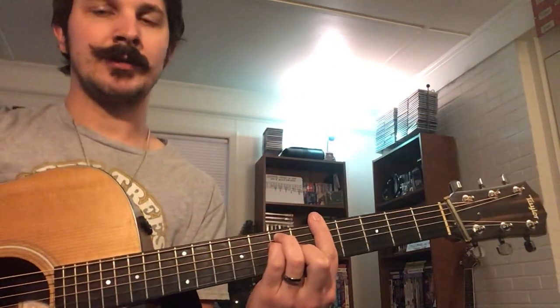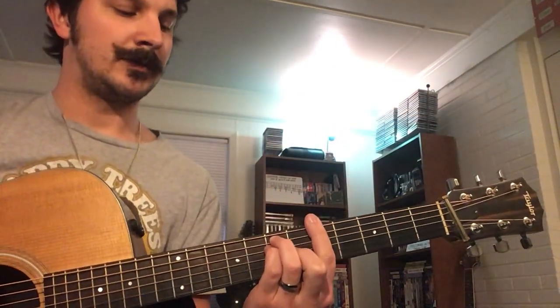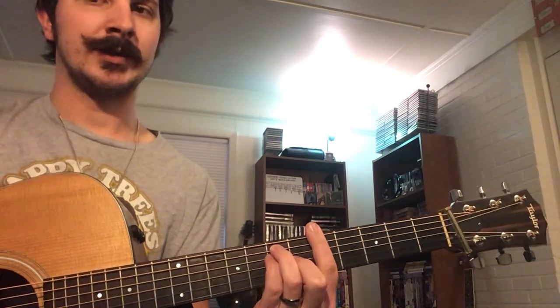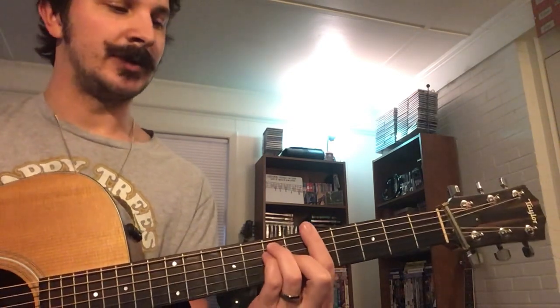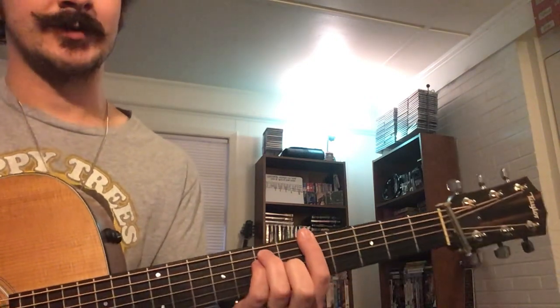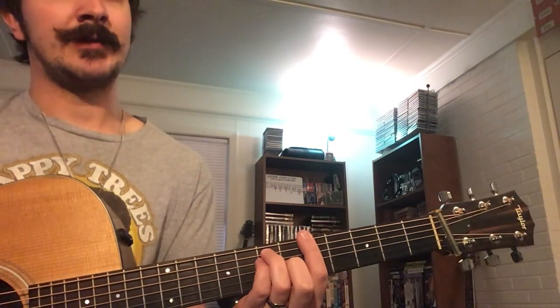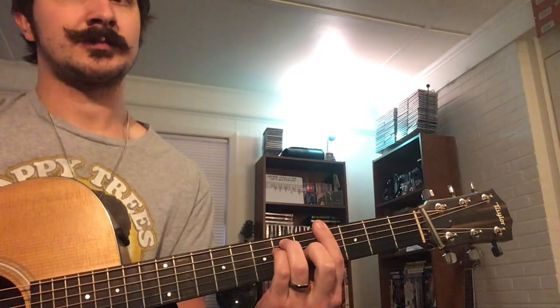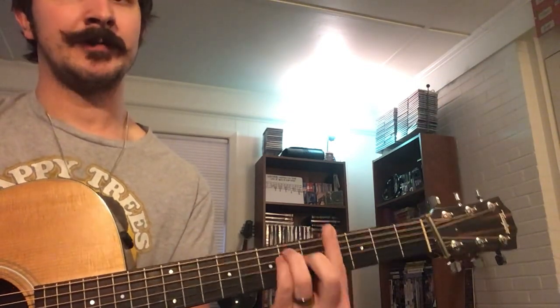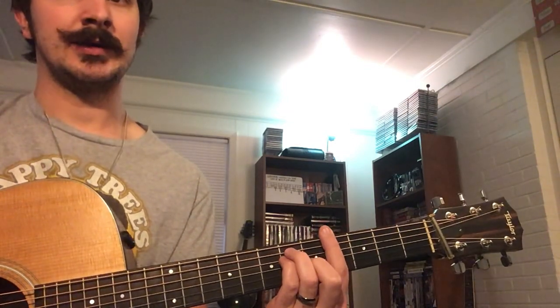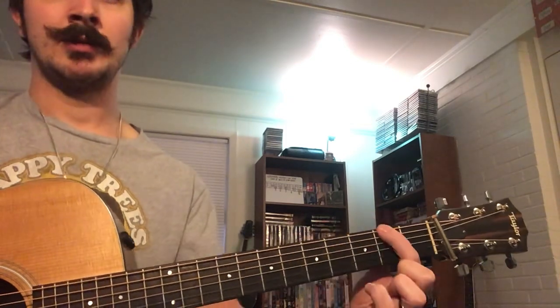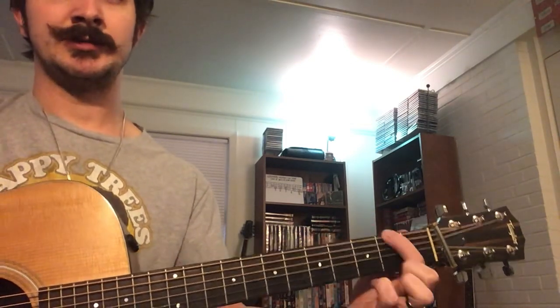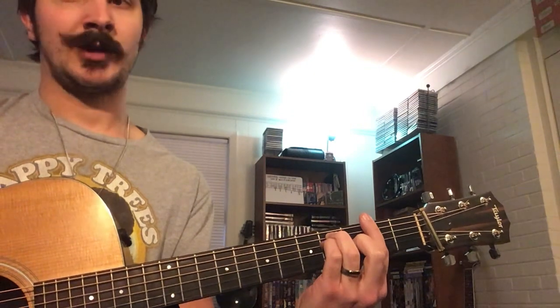And it doesn't matter what the root is in terms of shape. We can use this shape so long as the lowest note we're playing is on the low E string. So if I said play an A flat major, because that fourth fret is an A flat. If I said play a G flat, because there's G flat.